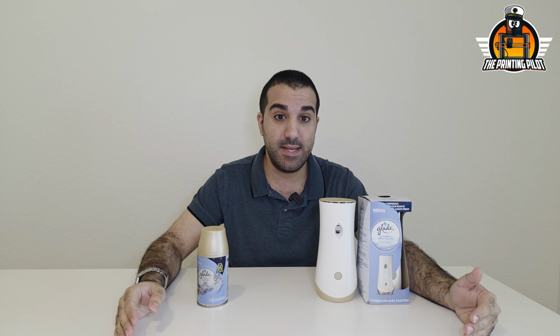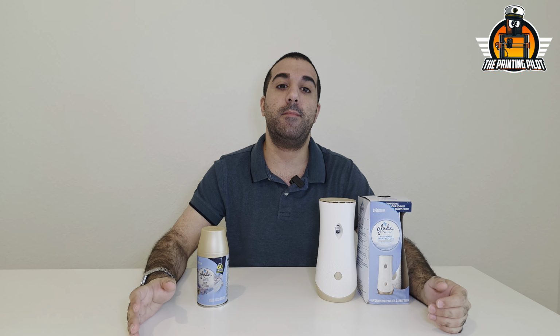The second thing, those sprays are very strong and I'm a little bit sensitive to smells. So the idea is that I want the house to be refreshed and smelling nice when I want it, not every periodic time that the machine chooses for me.